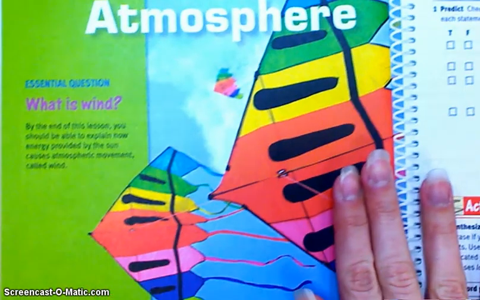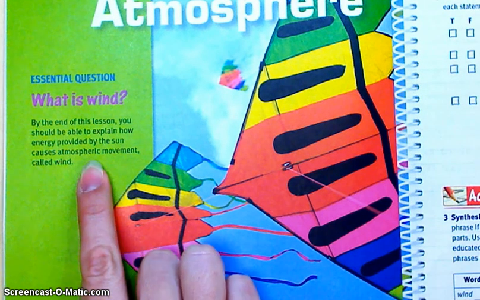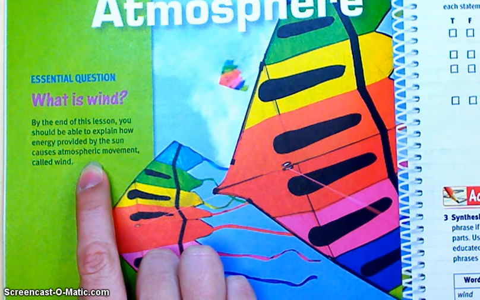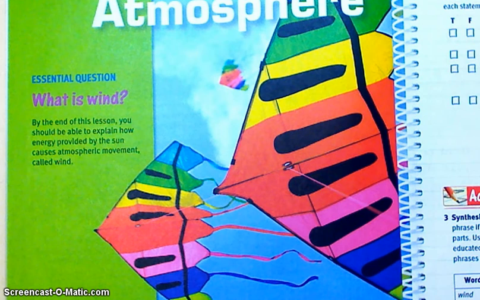Notice that on page 422, it says that by the end of this lesson, you should be able to explain how energy provided by the sun causes atmospheric movement called wind. So we're going to learn about how the sun produces wind and what wind is. Okay.